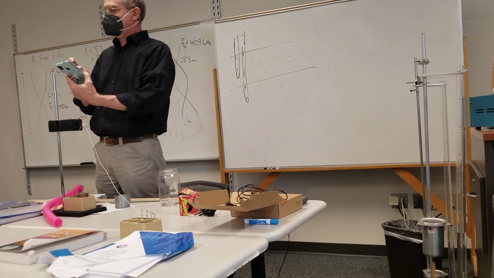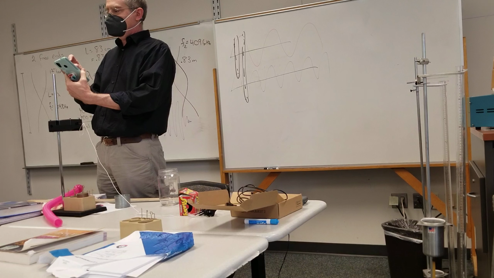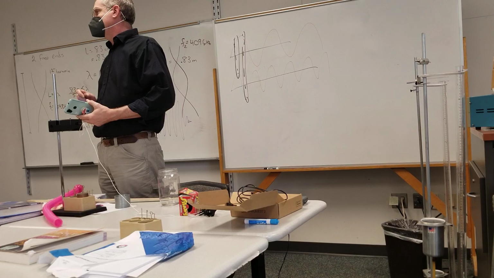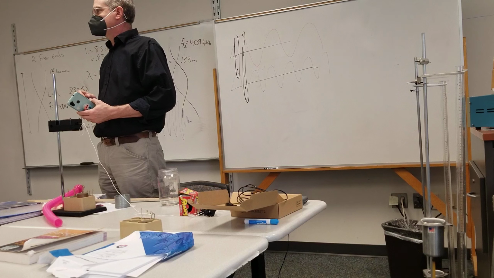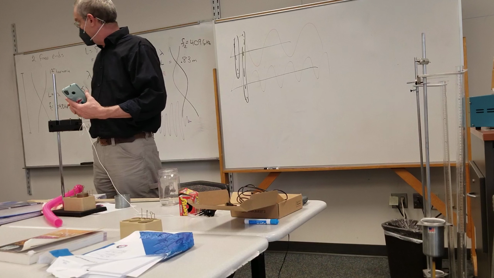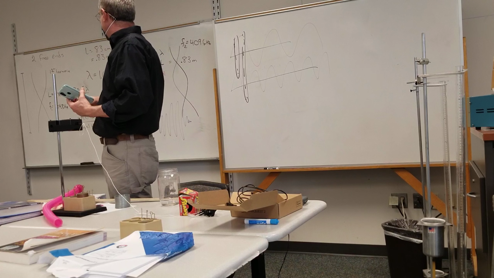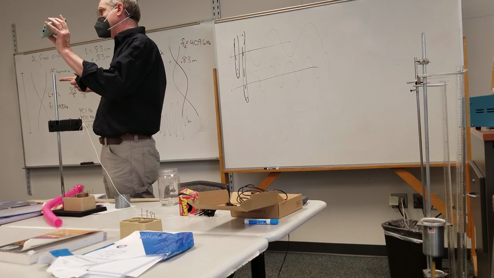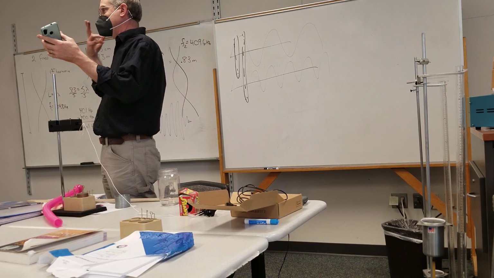Question? When finding the beat frequency, can you just subtract the big number minus small number? Yeah, that's the absolute value of whatever the difference is. If I did 401 and 400, or if I did 400 and 399, it would sound the same. Well, the beat frequency would still be the same. It depends on how good your hearing is.